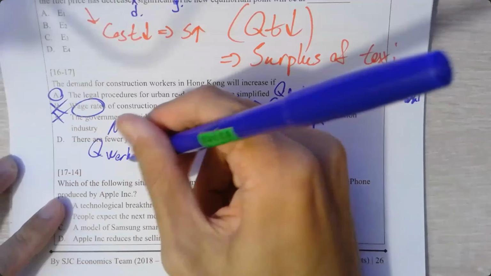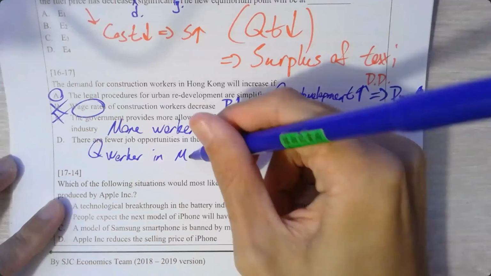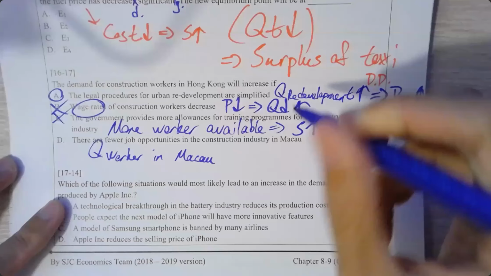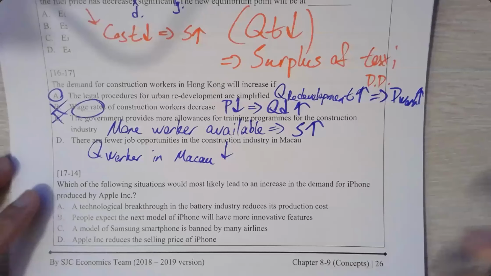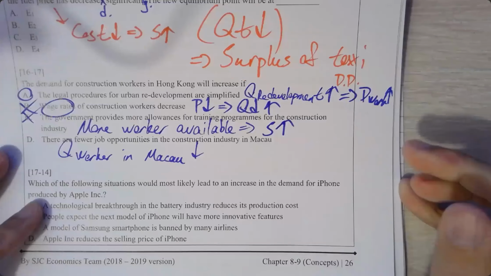OK，finally fewer job opportunities in construction industry in Macau。好啦，咁即係咩意思啊？The quantity of worker in Macau would decrease。好啦，if you remember when I work in Macau, can I work in Hong Kong?